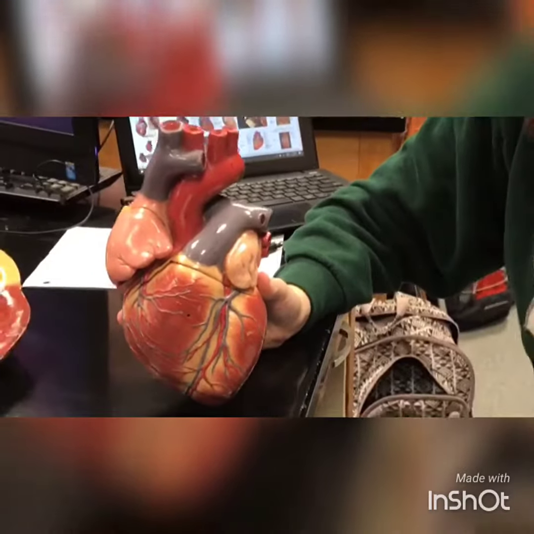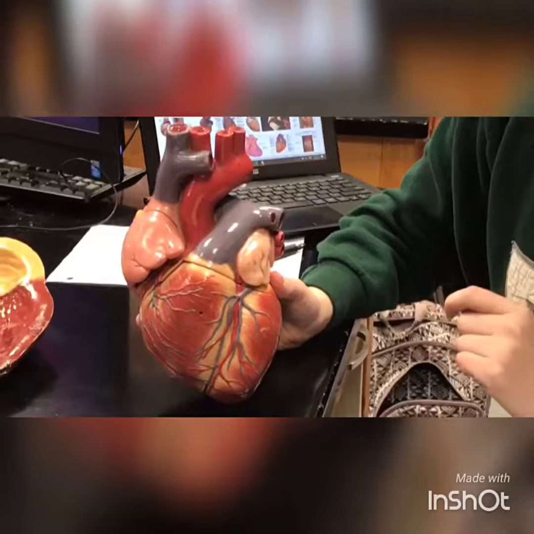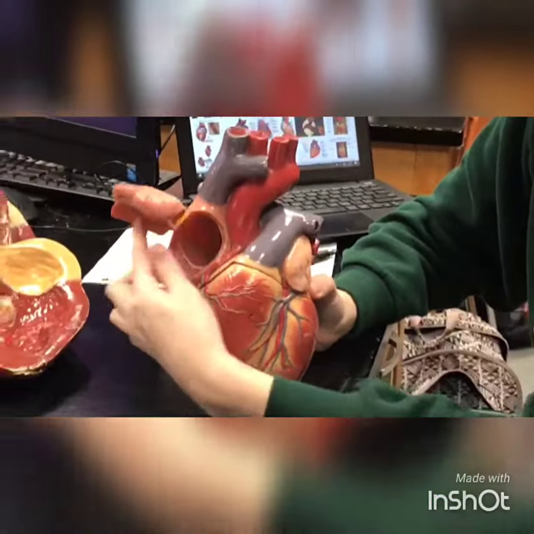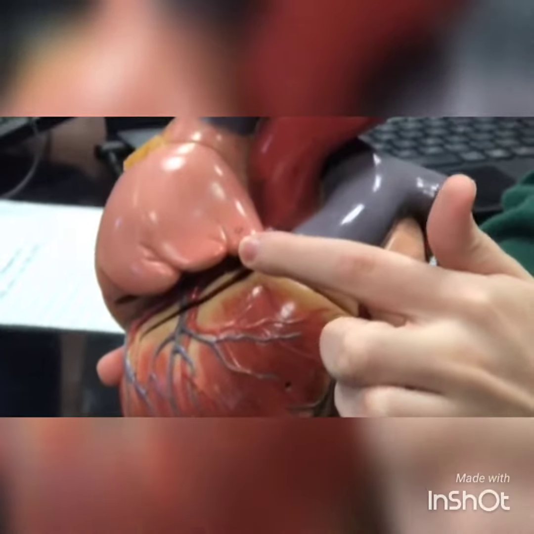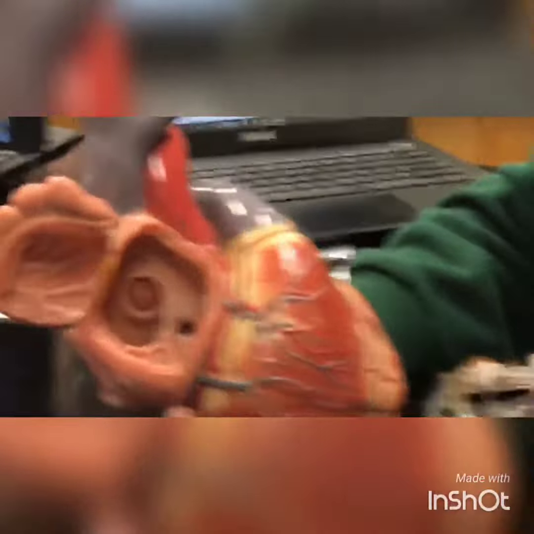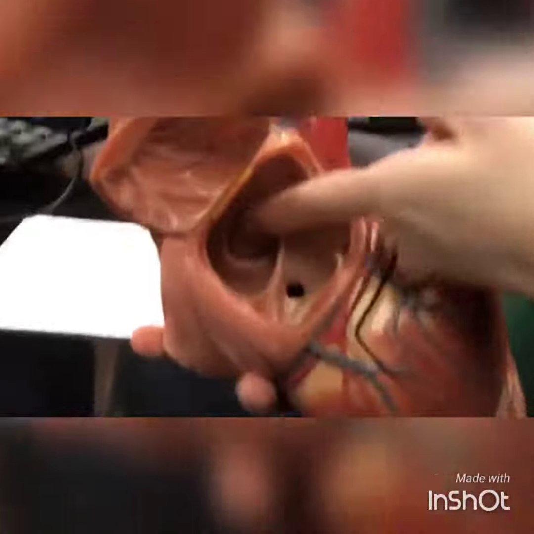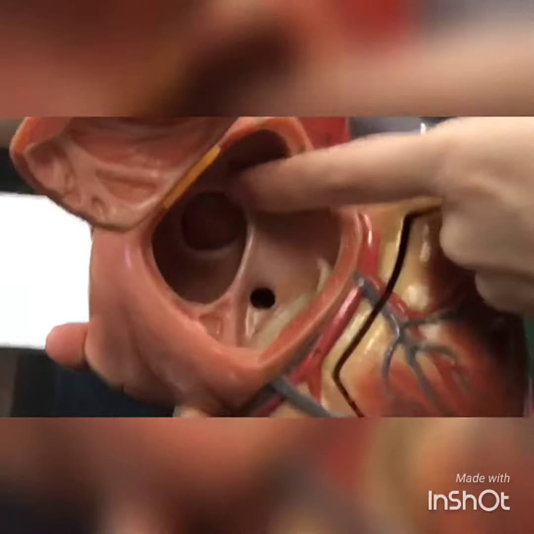Okay, so we're going to go over the heart and its chambers and all of those things. So we will start with our right atrium, which is this cavity. Right here we have our auricle, which is just this little space labeled with an A. When we go ahead and open it up, we can see our fossa ovalis, which is this indentation.